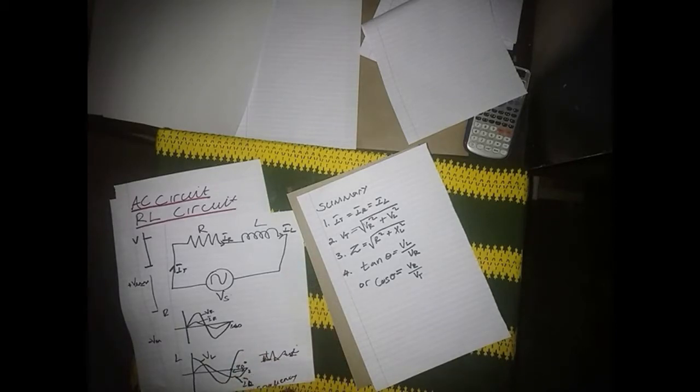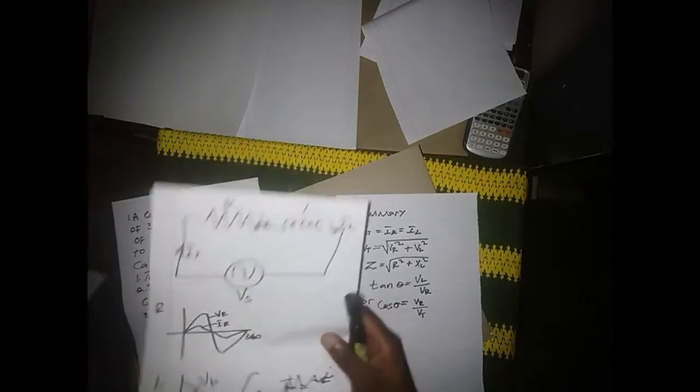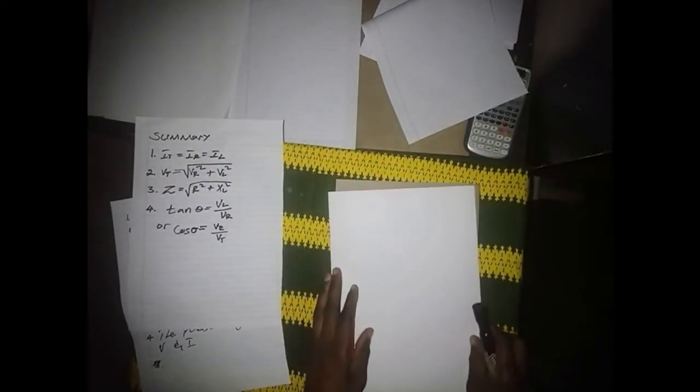So now can we quickly jump into an example? Where is our example? Okay. Here is our example. The first thing you must do is draw your circuit, or at least do your data.